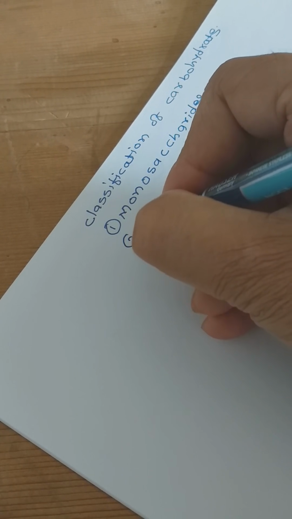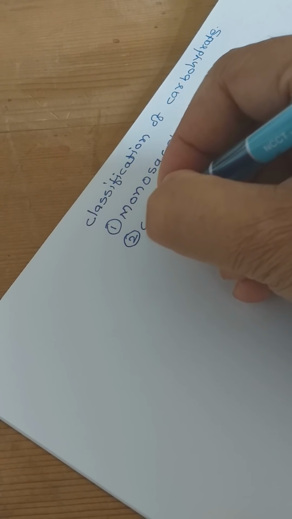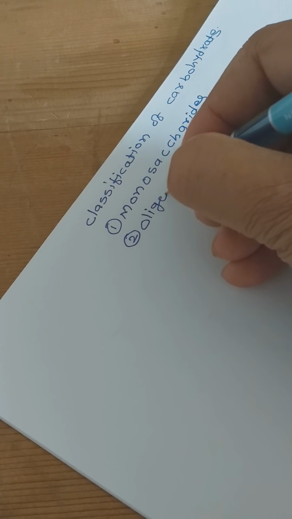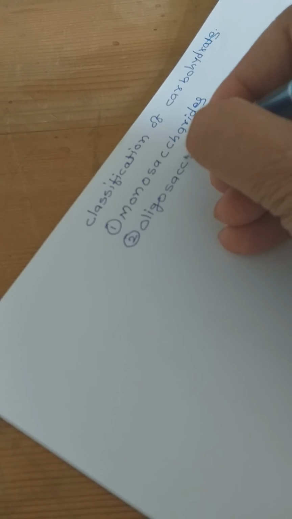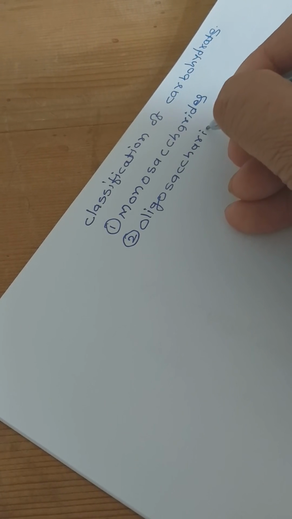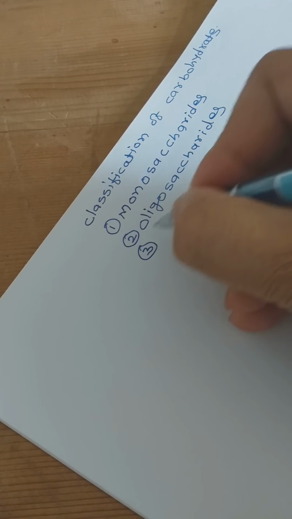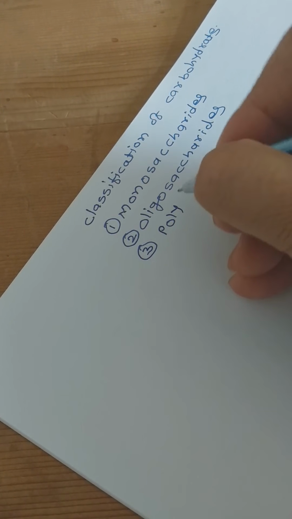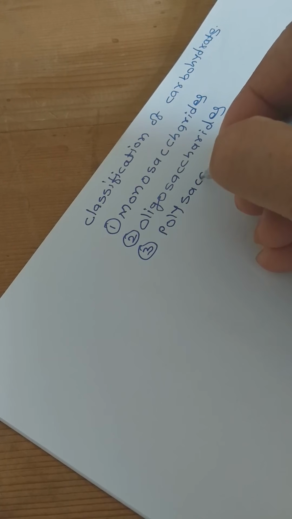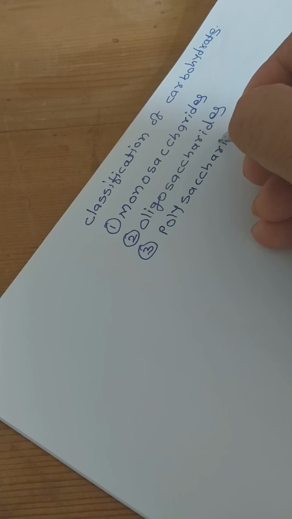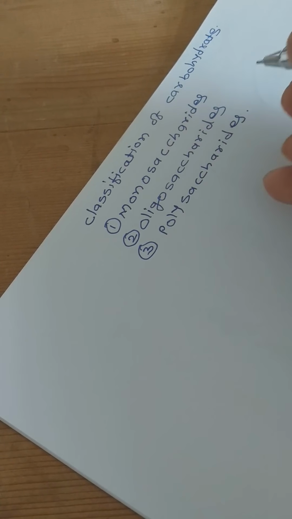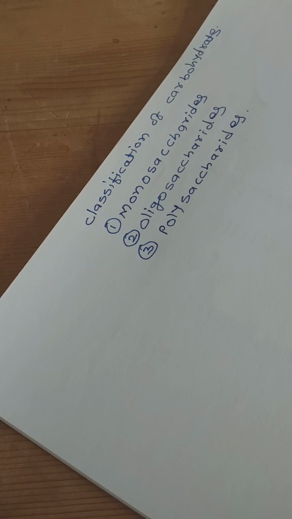Number two, that is oligosaccharides. Number three, that is polysaccharides. So these are the three types, that is monosaccharides, oligosaccharides and polysaccharides.